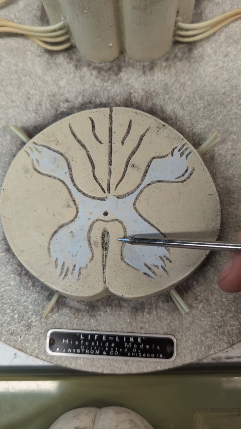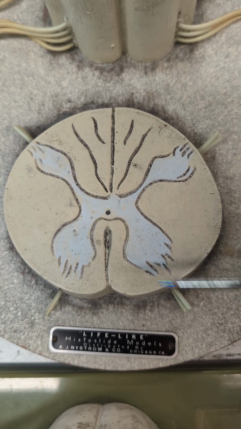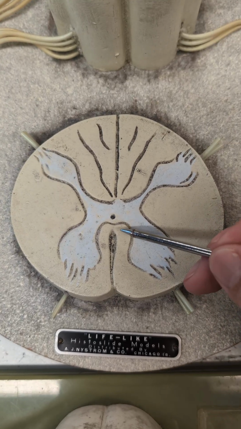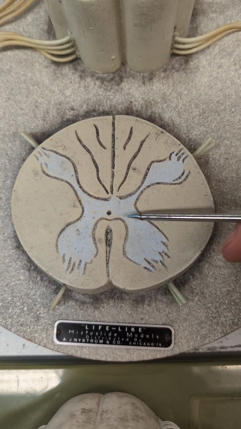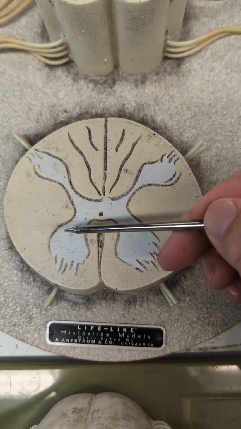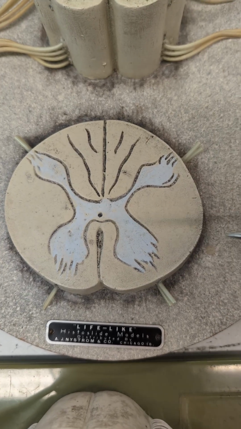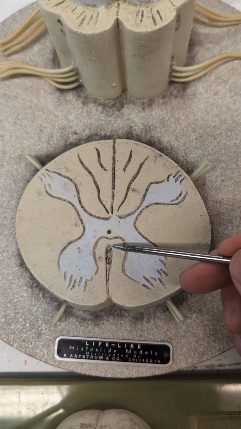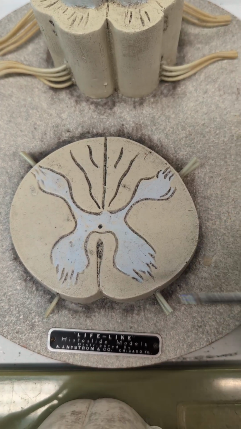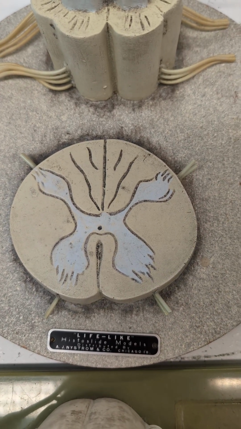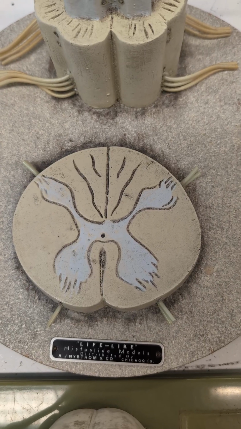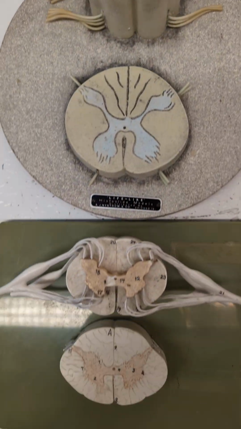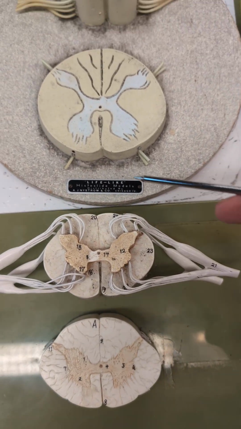This is called the anterior white commissure. Not to be confused with the anterior commissure in the brain. This is the anterior white commissure in the spinal cord. And in this area, we can get crossing over of axons. We can get decussation of axons. So this is a really important place when we go over spinal pathways, nervous pathways that go through the spinal cord. So let's recap some of those major features.